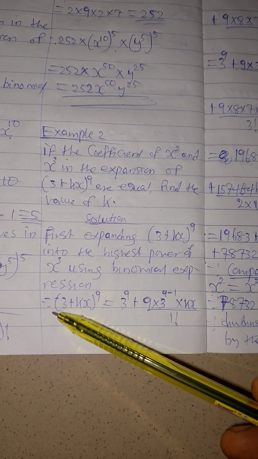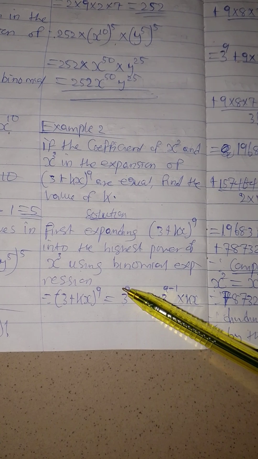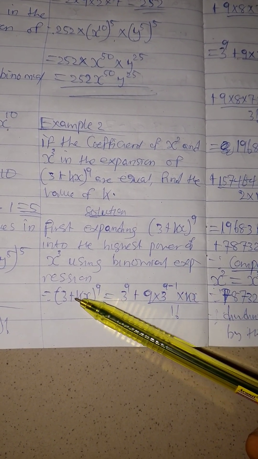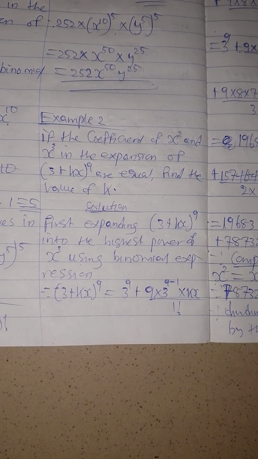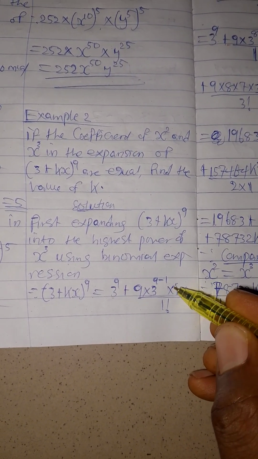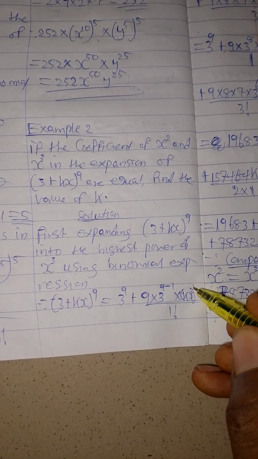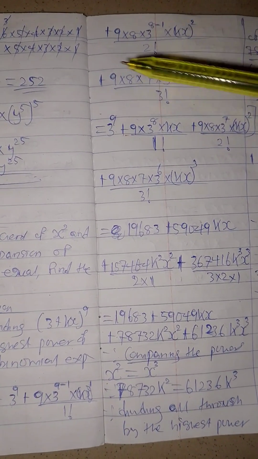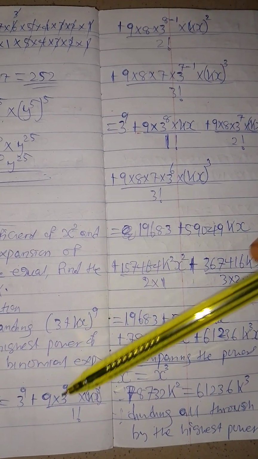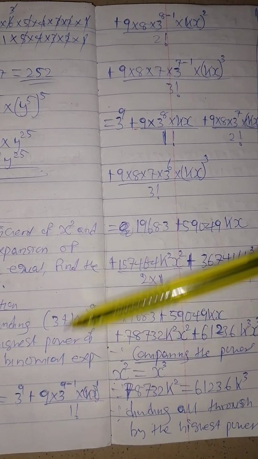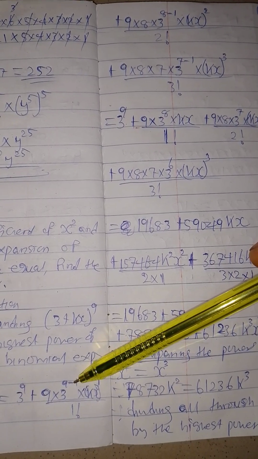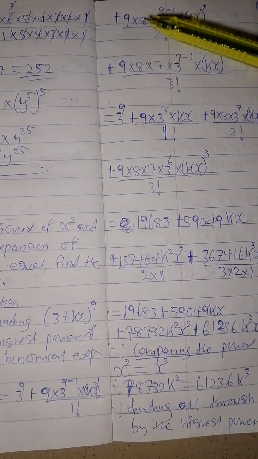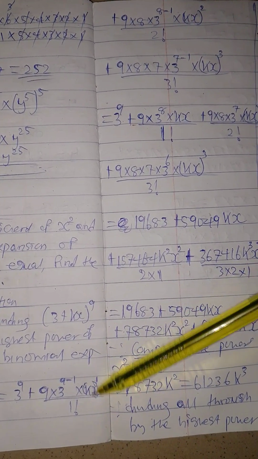Expanding this gives 3 raised to power 9, plus 9 times 3 raised to power 9 minus 1 times kx raised to power 1, all over 1 factorial. Again we proceed, plus 9 times 8, where 9 minus 1 is 8, so 3 raised to power 8 minus 1, times kx raised to power what?